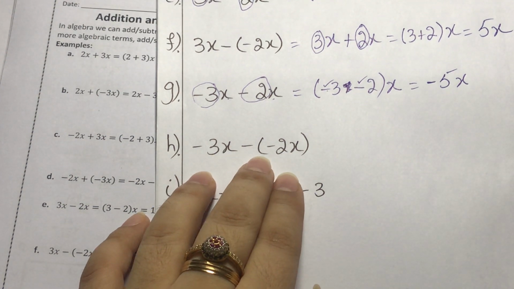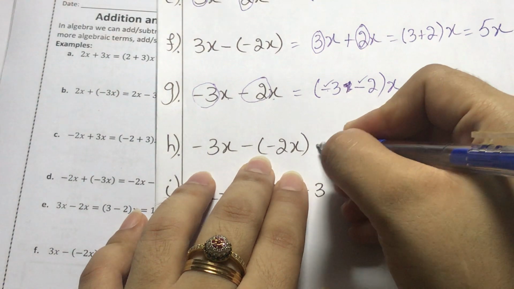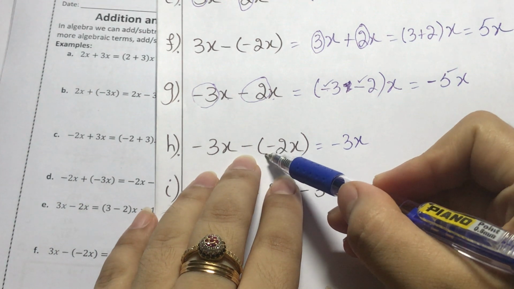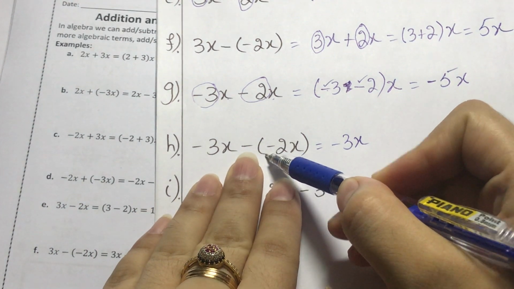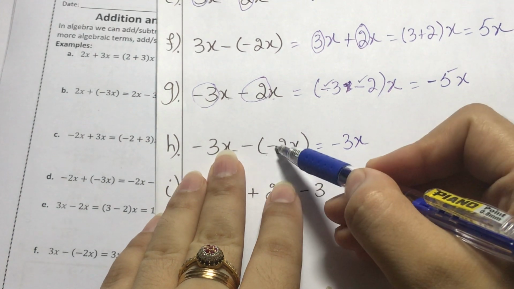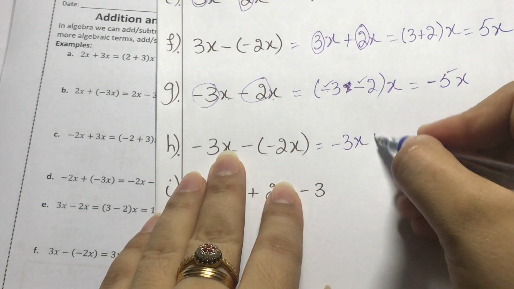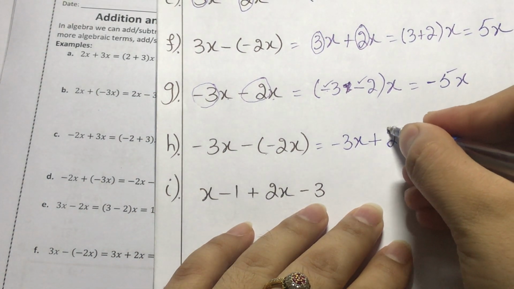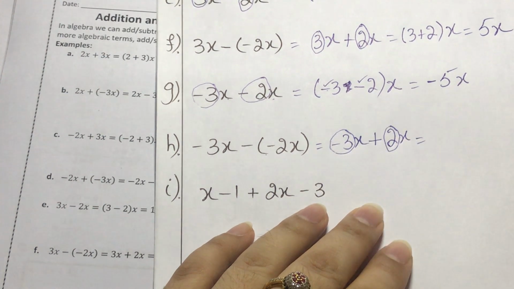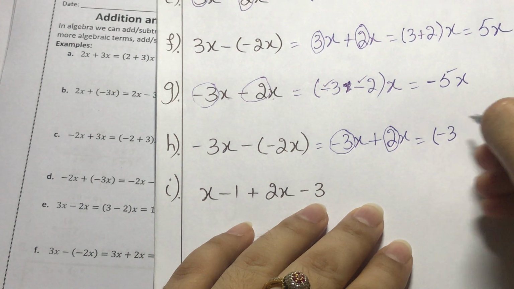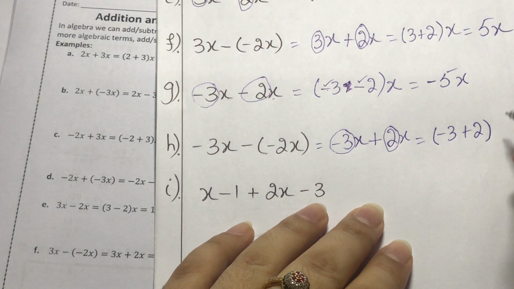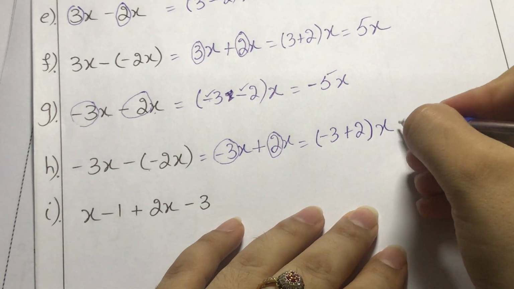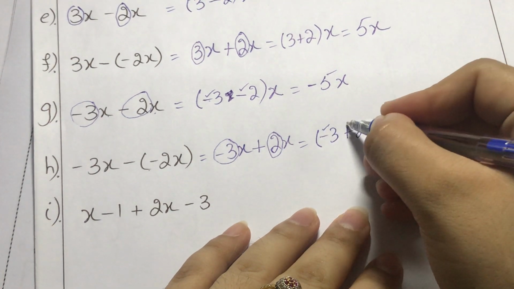Okay. Now let's move to the next example, that is negative 3x minus bracket minus 2x. Now again you can see here we have a bracket involved, so we will write negative 3x as it is. First we will expand the bracket. Bracket means multiply, and we will multiply these two negative signs, minus or minus, plus, and 2x. Again we have to identify our coefficients, and our coefficients are negative 3 plus 2. Combine your coefficients first, and keep your variable.